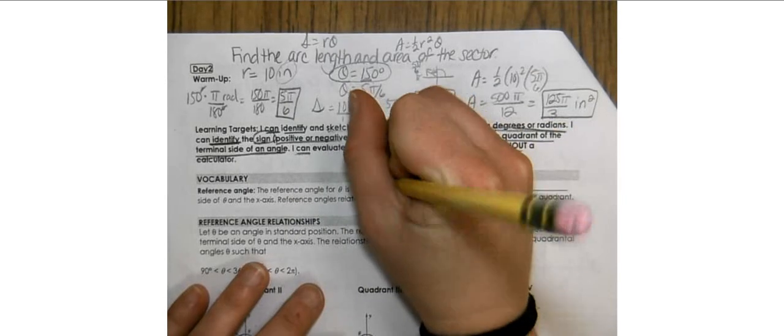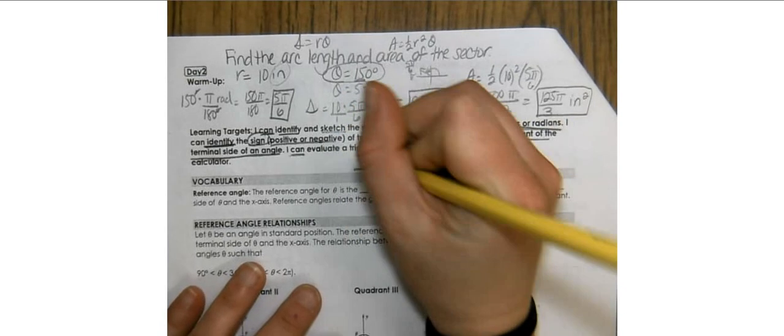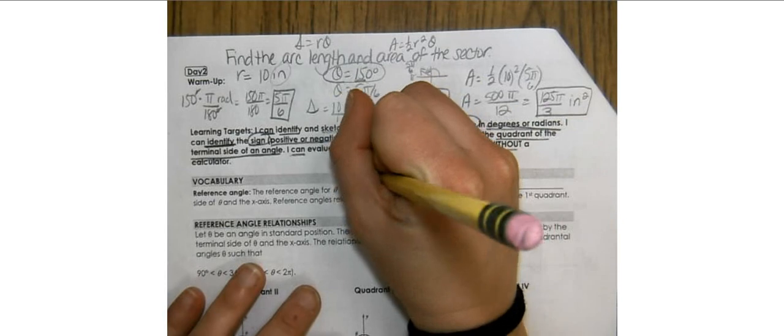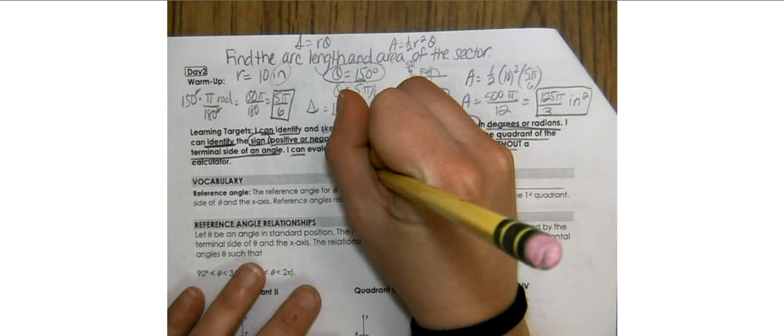So reference angle. We had bow tie angles that we talked about in our last lesson. They were created with the origin and the x-axis. So we had ourselves bow tie angles. And all of these bow tie angles are angles that are created with the x-axis and the origin. So what I'm drawing right here, the little arcs, those are all of your reference angles.